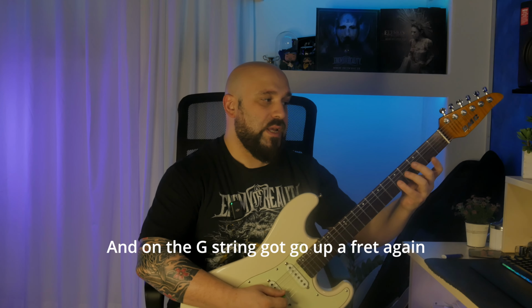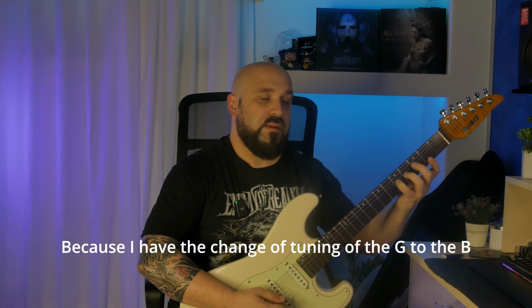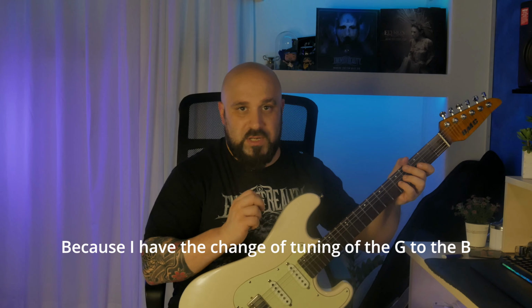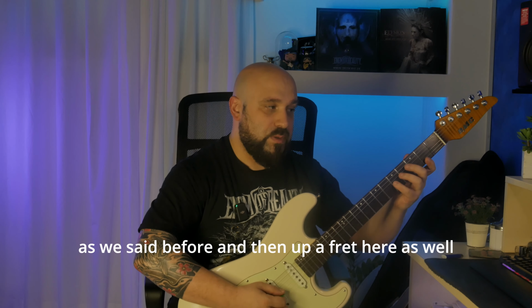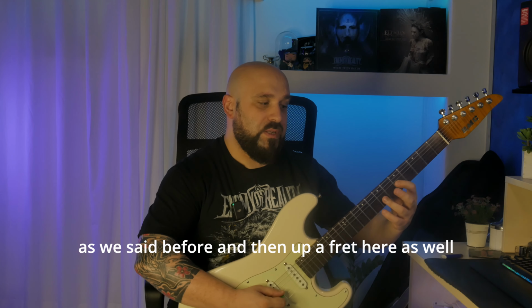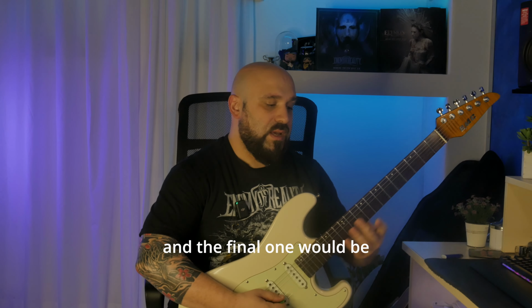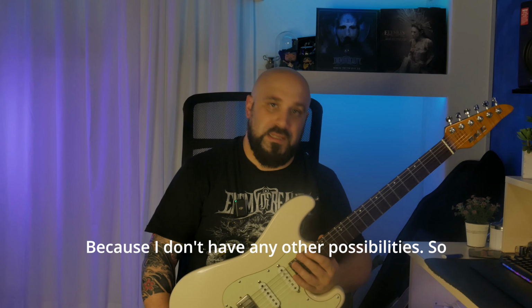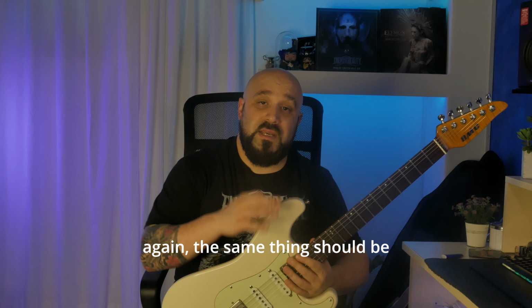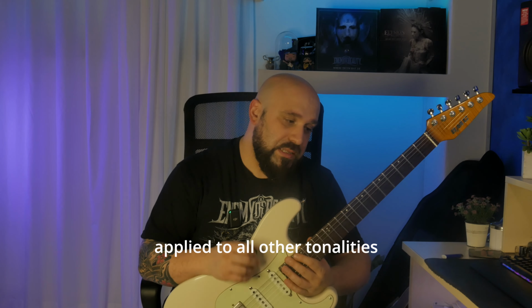and on the G string I'd go up a fret again because I have the change of tuning of the G to the B as we said before, and then up a fret here as well. And the final one would be this because I don't have any other possibilities. So again, the same thing should be applied to all other tonalities.